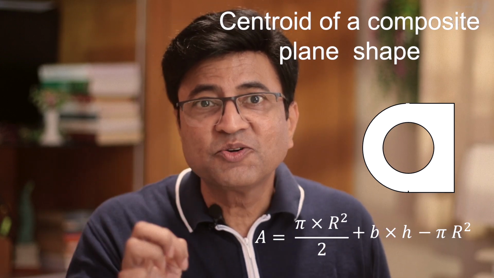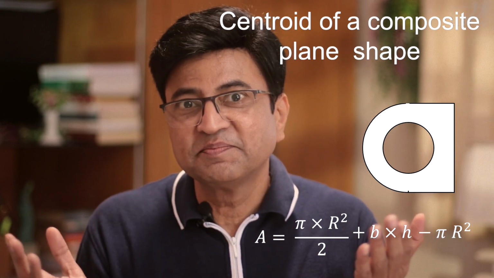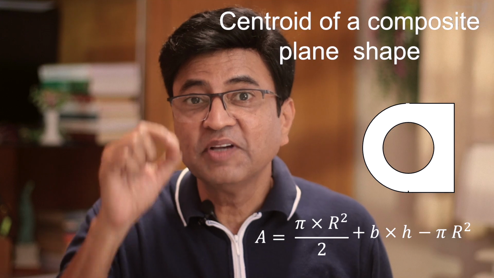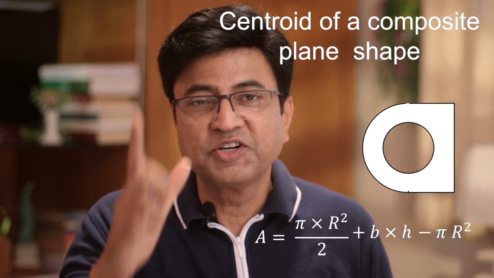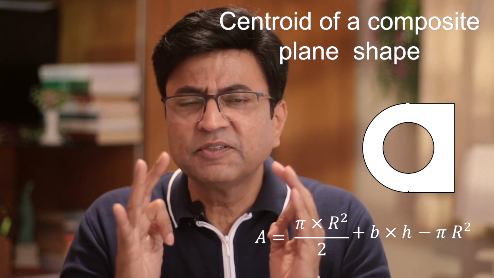Similarly, to find centroid of a composite shape is simple problem, provided you know position of centers of standard shapes. Before I tell you position of centers of some standard shapes, we'll discuss something else. For example, I've seen many students getting confused about centroid, center of gravity, center of mass. First of all, let's have proper understanding of this concept.